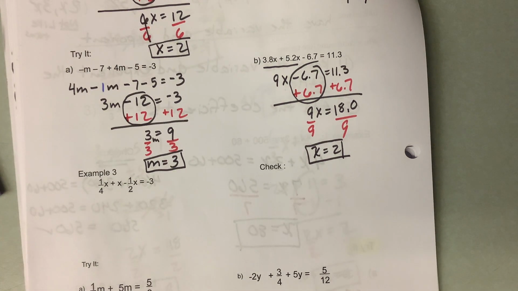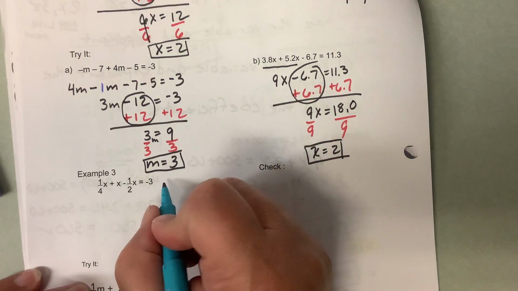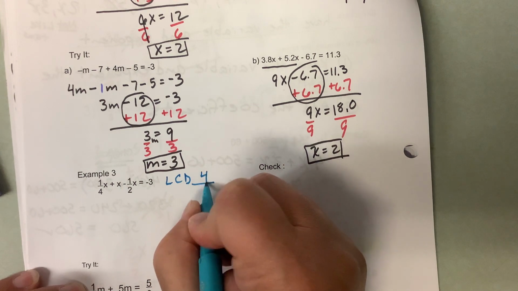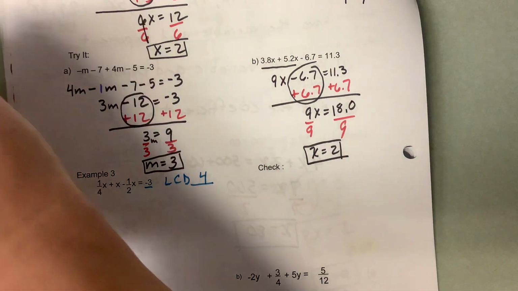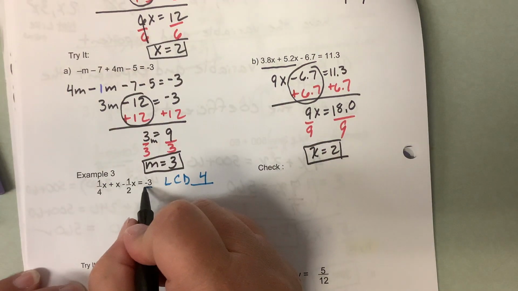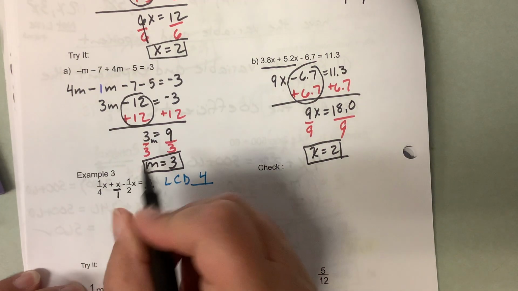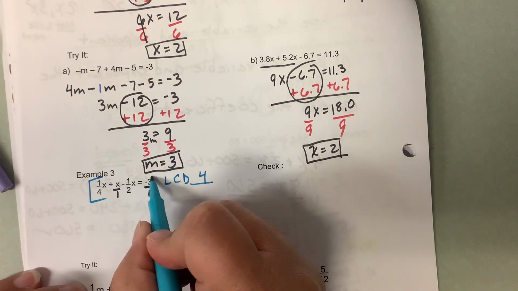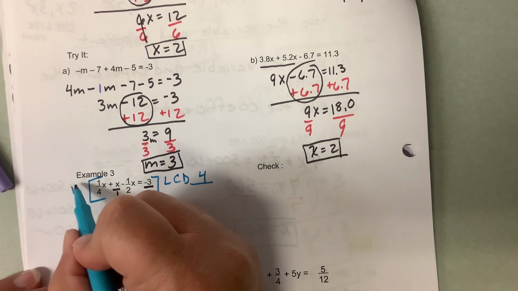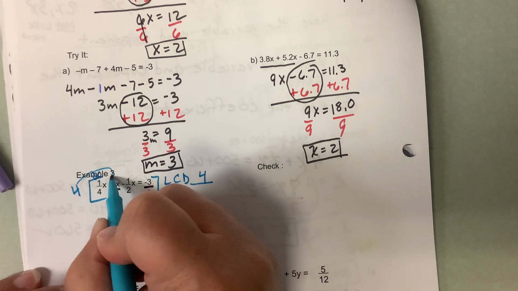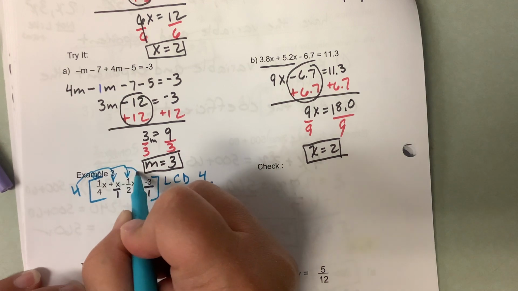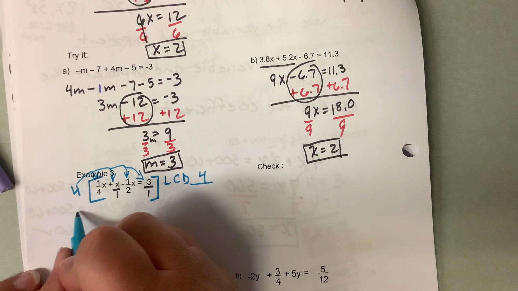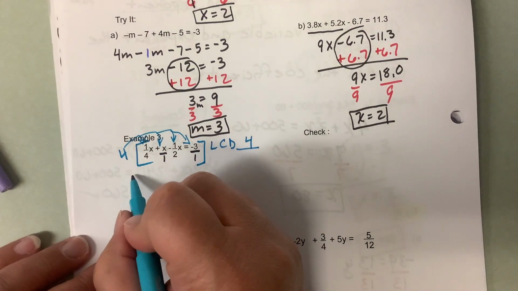Oh, look at that mess. The least common denominator is 4. Remember, these all go over 1. So you're going to multiply the numerators times 4. So 4 times 1, 4 times 1, 4 times 1, 4 times negative 3. So 4 times 1 is, I'm going to move it over here because I need a little space, 4.